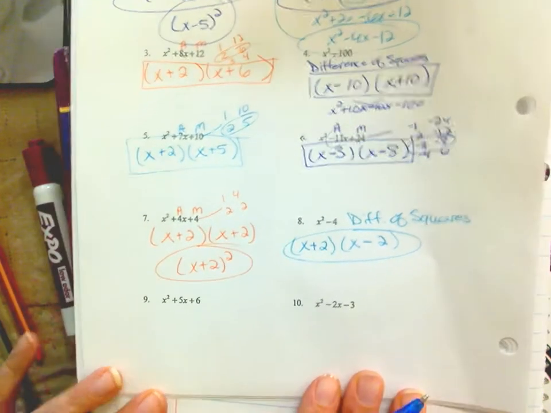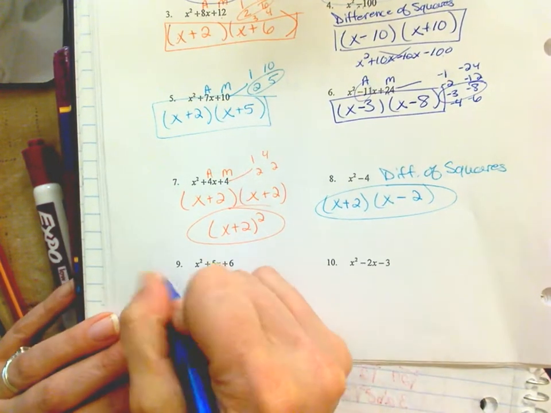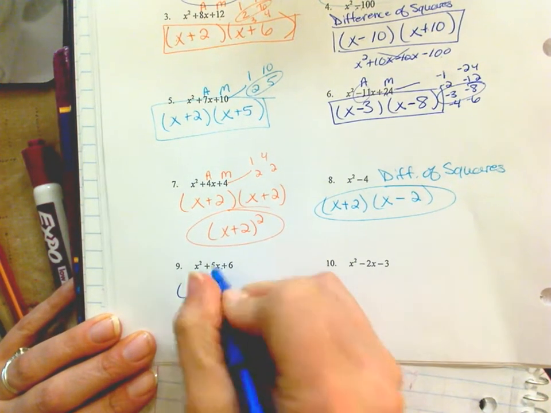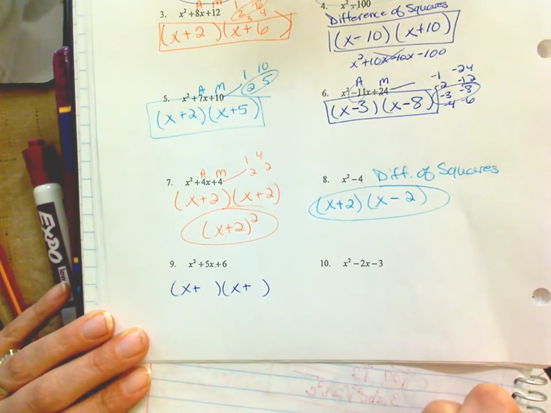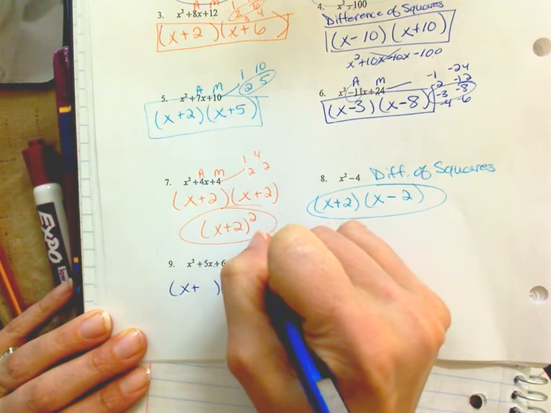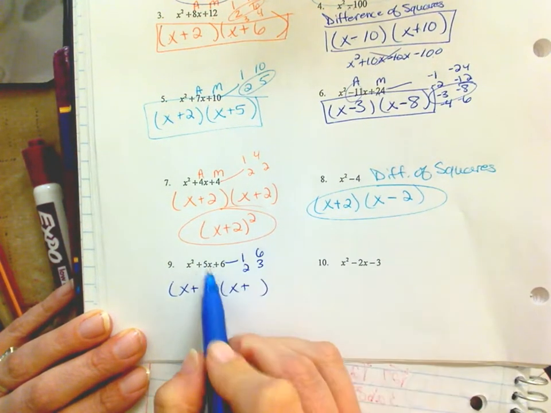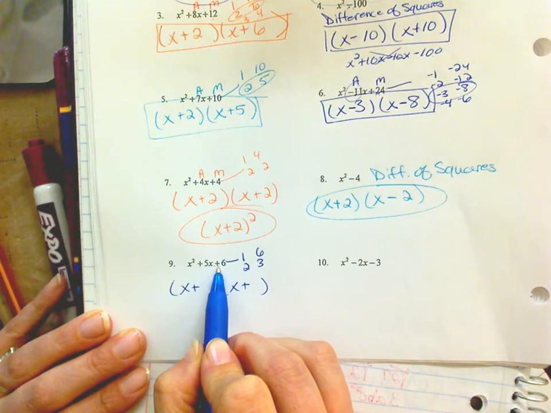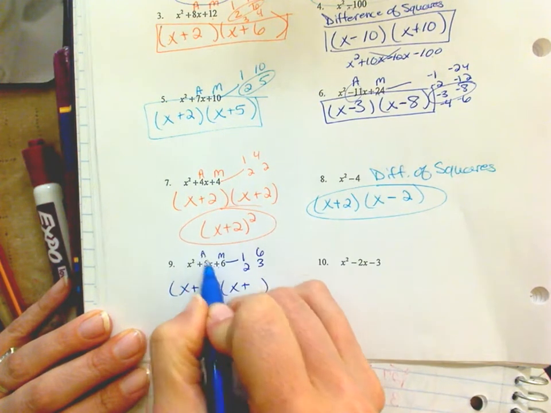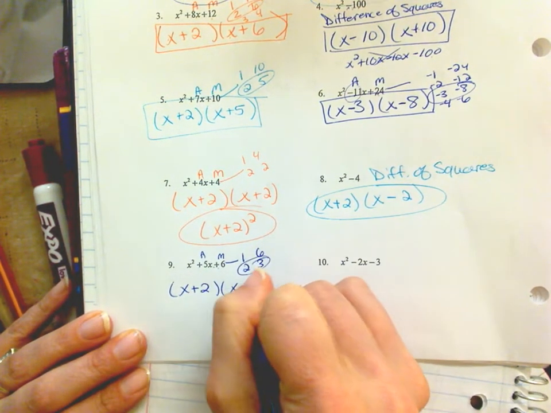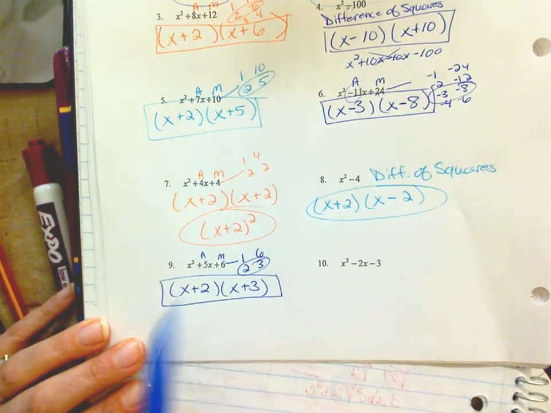Number 9, again, super nice because you have 2 plus signs. So everything involved in the problem is positive. So your answers are all positive as well. So you can throw those plus signs down. Factors of 6 are 1 and 6, or 2 times 3. Again, they're both the same sign in order to get a positive when you multiply. If you're going to add to get positive 5, it's going to have to be 2 and 3. If you FOIL that, you will get that for your final answer.